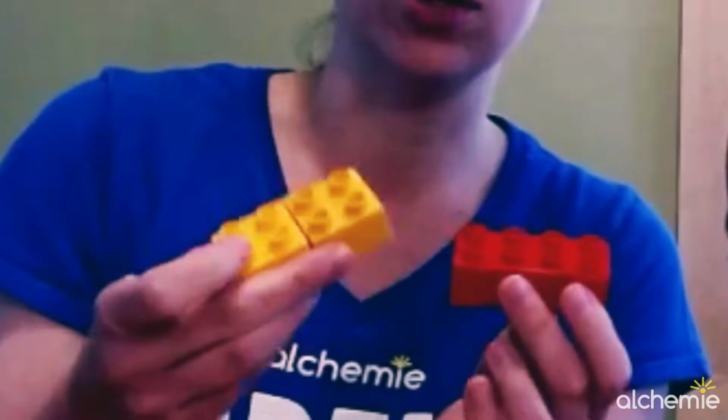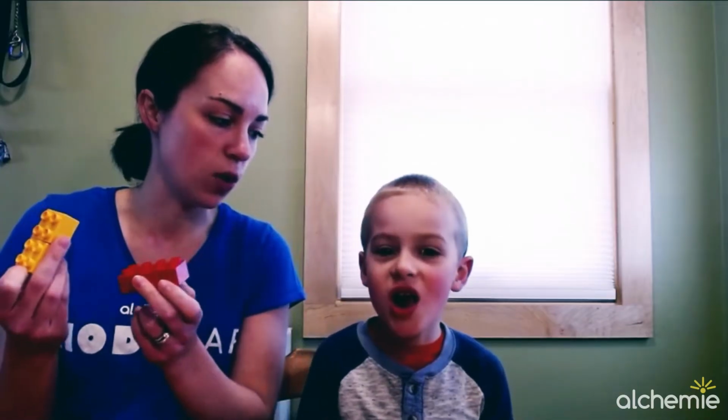So in an earlier video, we looked at building blocks, right? And what did we say the building blocks of our world are called? Molecules. Oh, that's what the building blocks make. But what are those blocks called? Lego. Oh, these are Legos or Duplos, other things. But the building blocks of our world are called atoms.